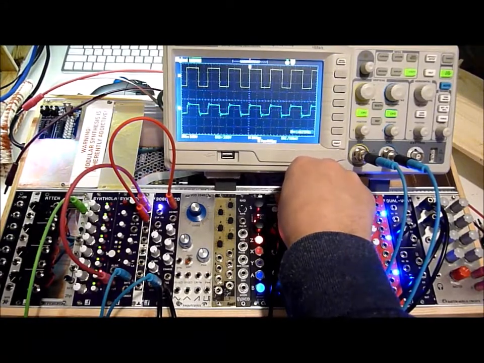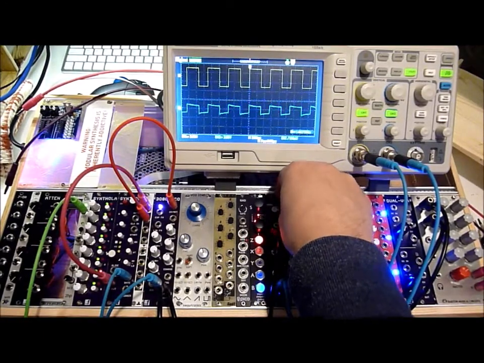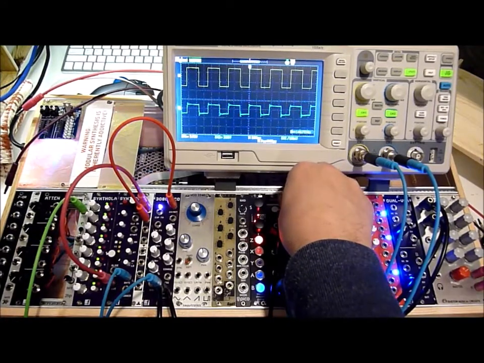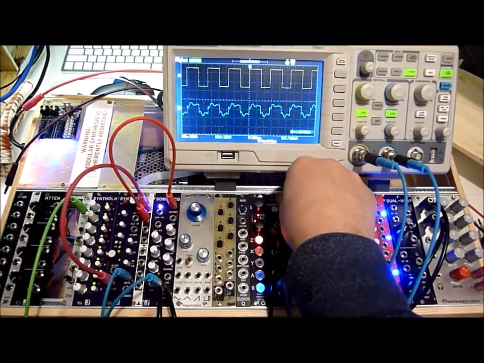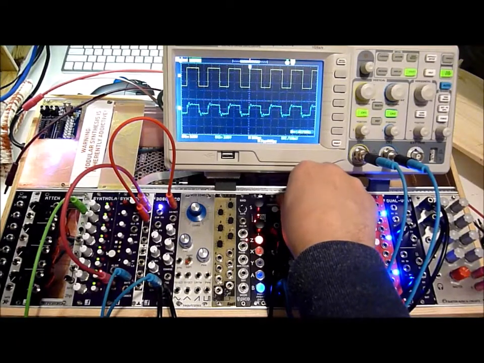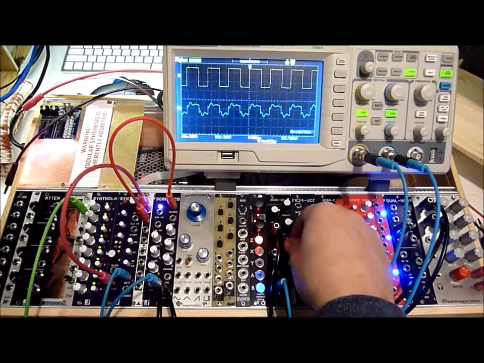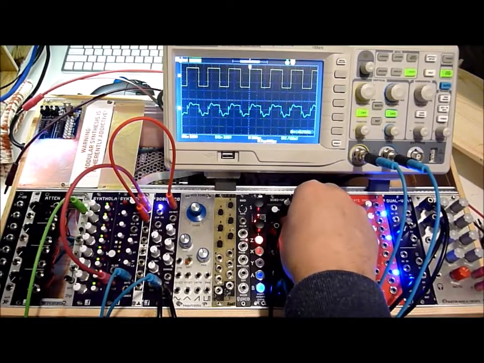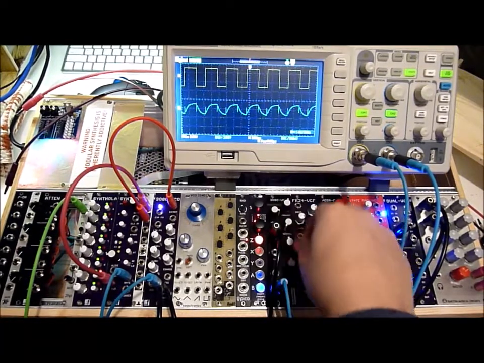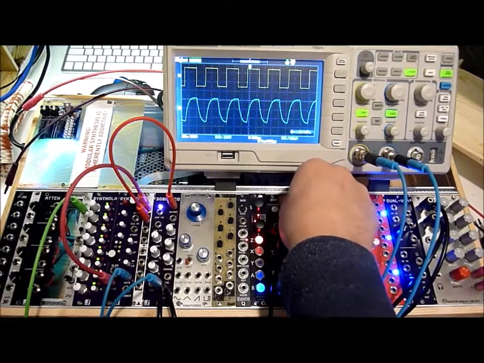You can hear it's slightly different effects. But you can get some very subtle changes in timbre or changes in tone. So we'll go back to our low pass.